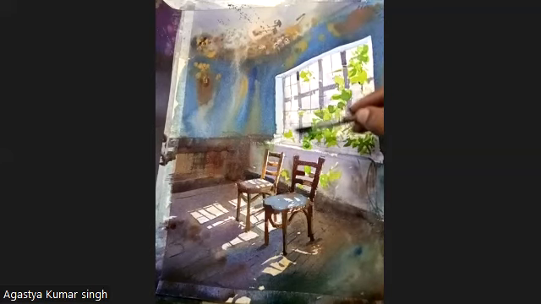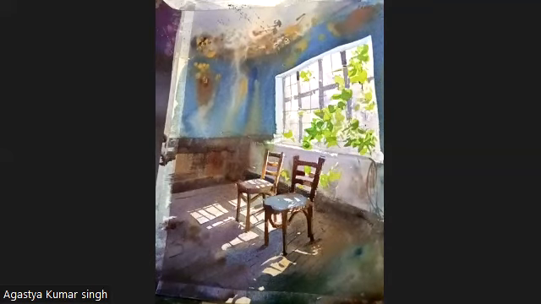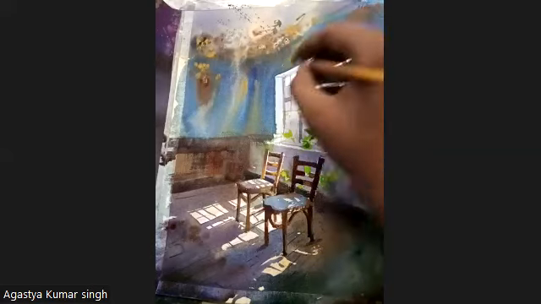But is it allowed there to do that? We are a group, we take permission beforehand. Actually, it's not allowed to paint in such areas, but we do take photos.